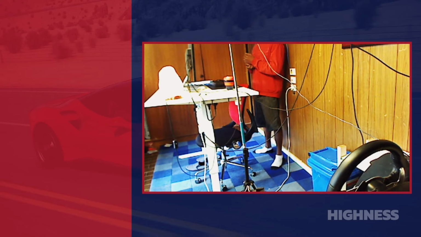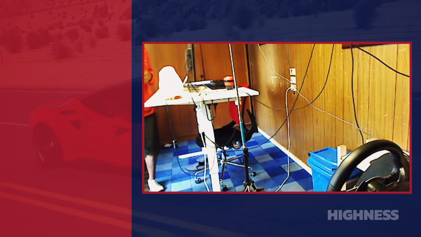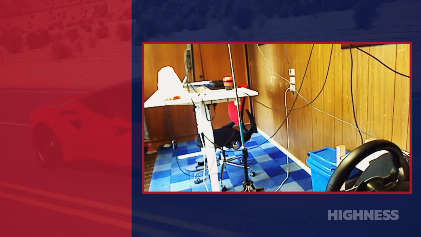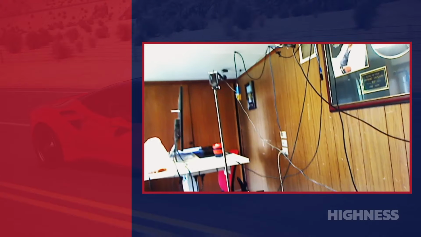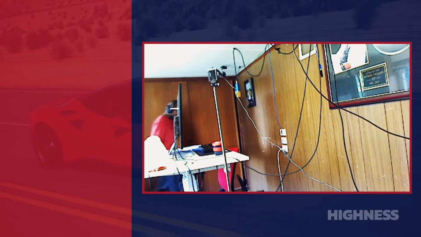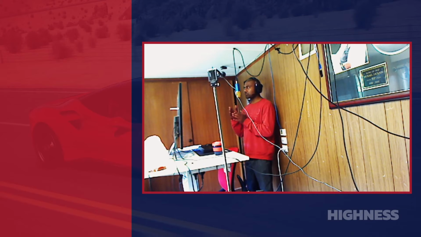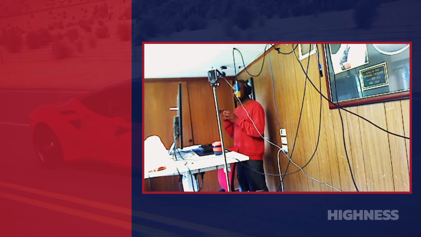Alright, so that's actually changed. Not only has it changed the scene, it's also changed the volume of the music and other things in the background.